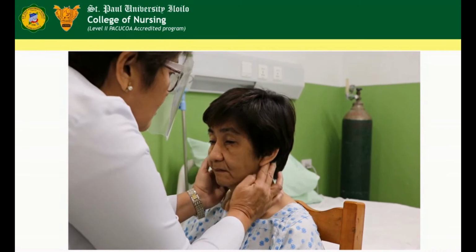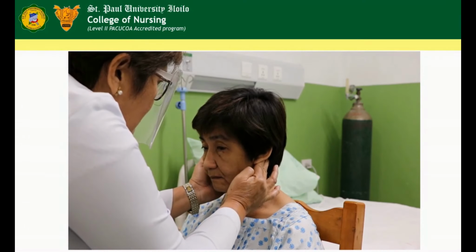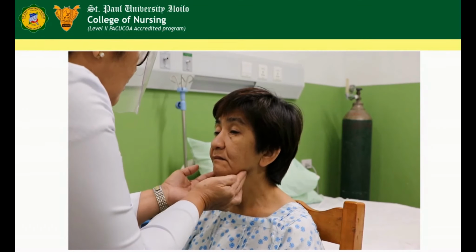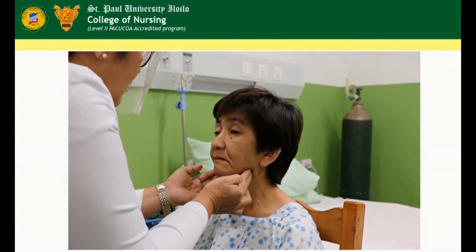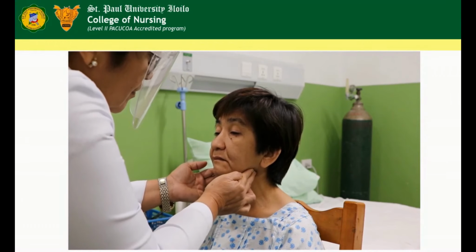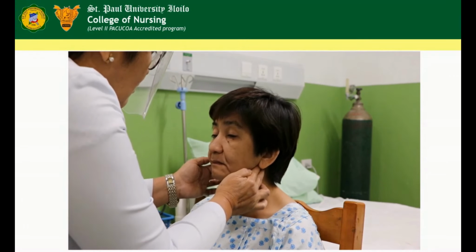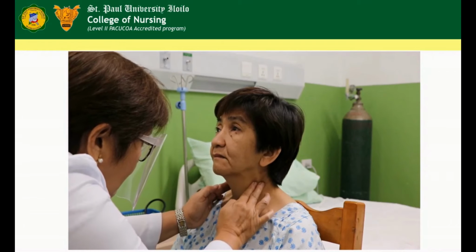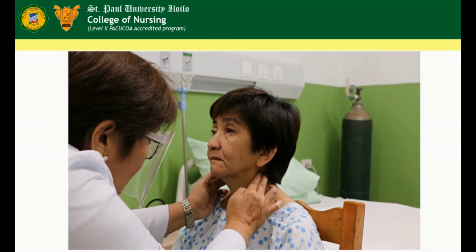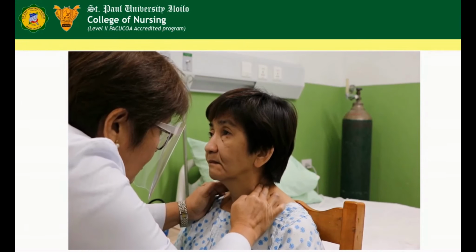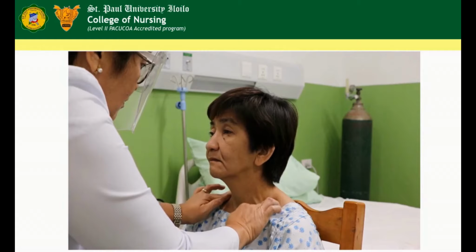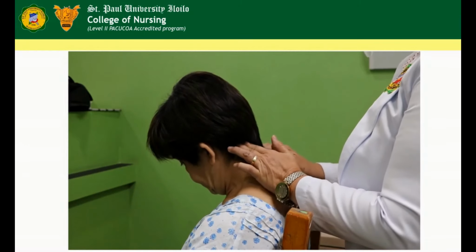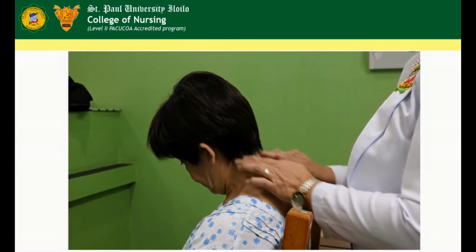Posterior auricular, submental, submaxillary, submandibular, tonsillar or retropharyngeal, superficial cervical nodes, anterior deep cervical chain, supraclavicular, occipital, and posterior cervical.